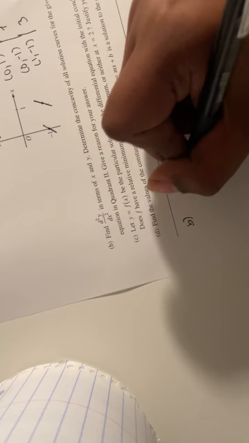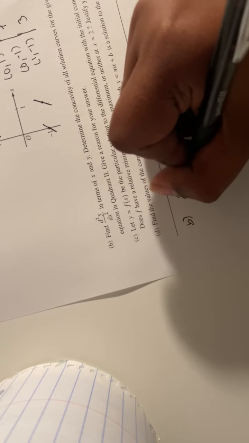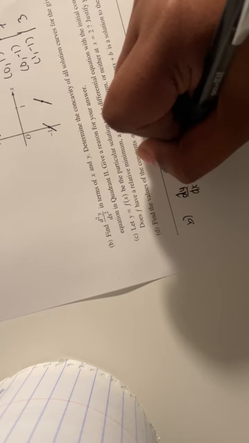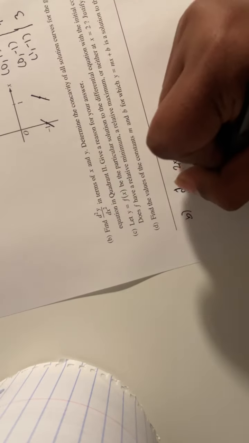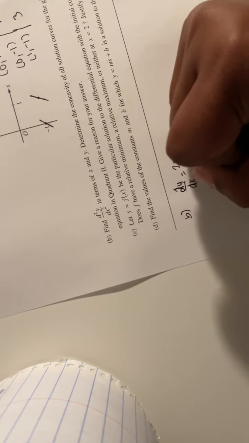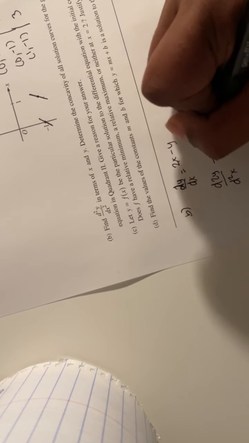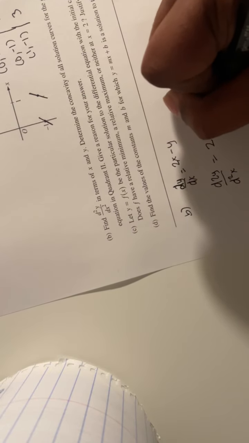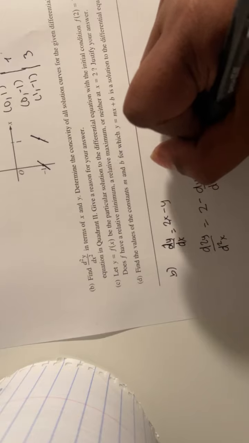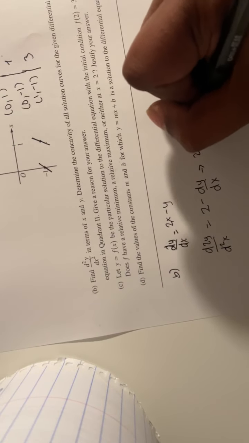So let's start here. Let's do it right here. Since we already know the first derivative up here, this is easy. You do a bit of implicit differentiation. So I'm going to put dy over dx equals 2x minus y. So the second derivative would just equal 2 minus dy over dx. And here we can essentially just plug in 2x minus y. This equals 2 minus 2x plus y.